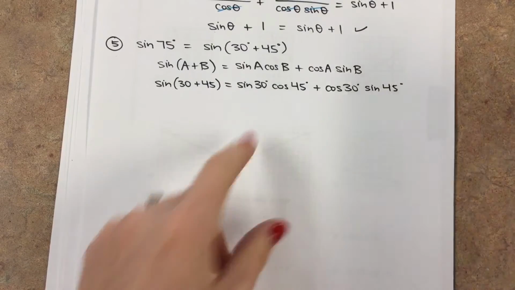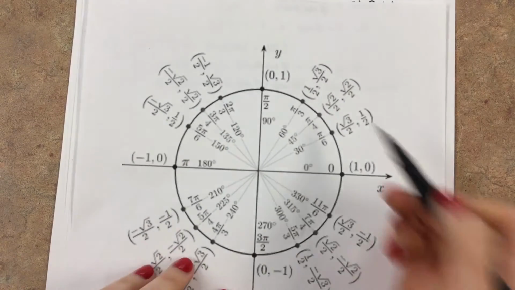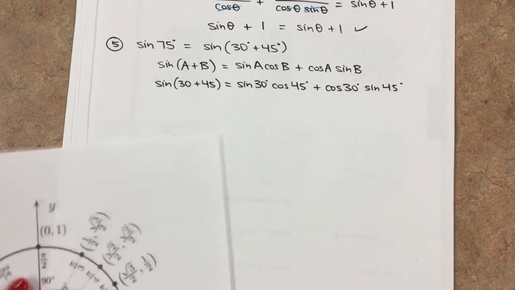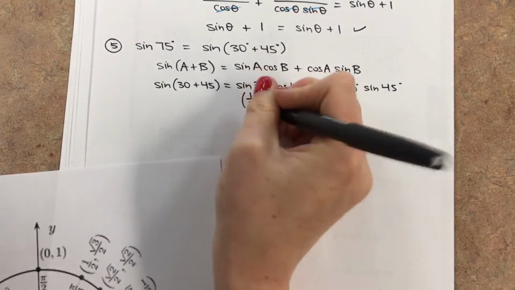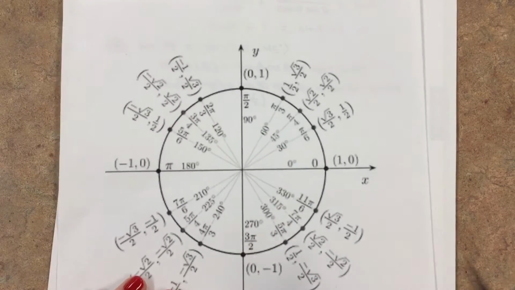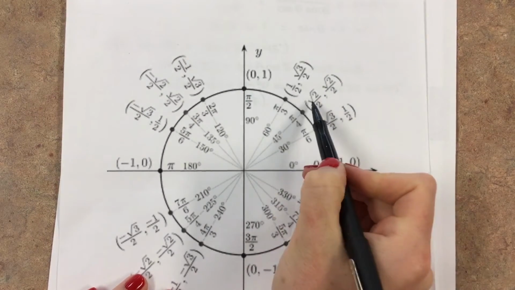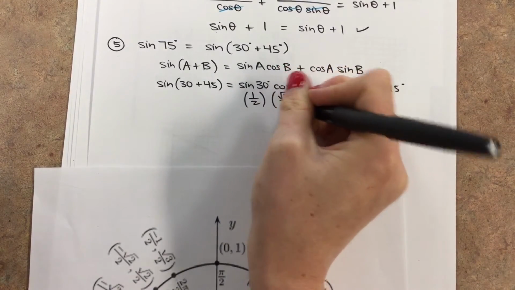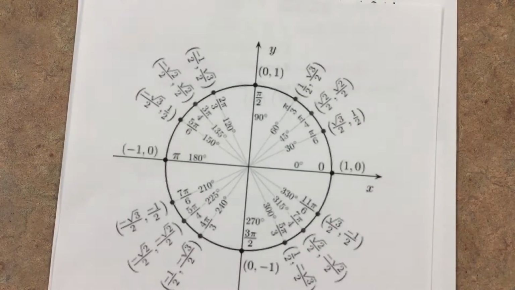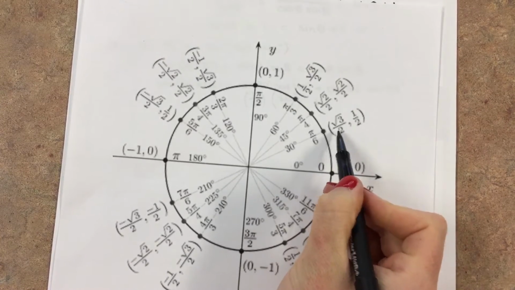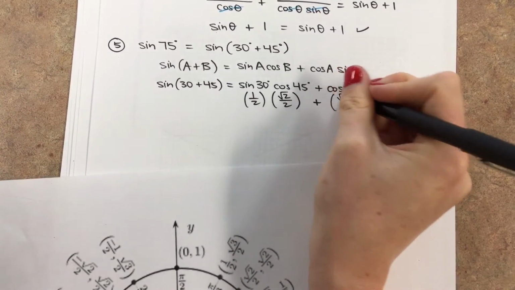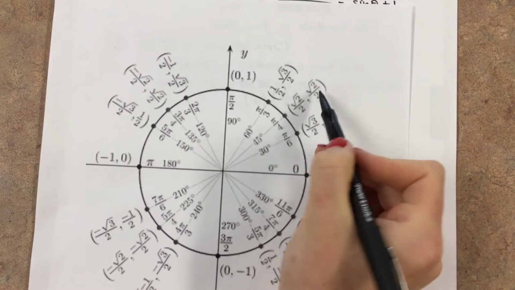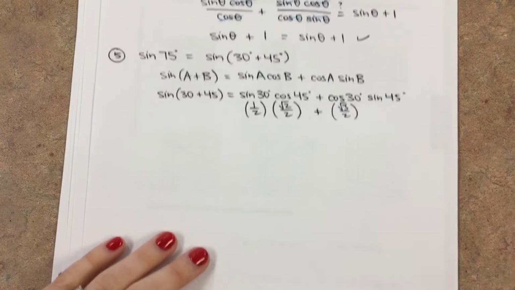So start with sine of 30. So here's your unit circle. Here's 30. Sine goes with the y value. So that would be 1/2. Okay, and then cosine of 45. Here's 45. Cosine is the x value. So that's root 2 over 2. Okay, back to 30. Cosine, again, is the x value. And sine of 45. So back to 45. Sine is the y value. So that is root 2 over 2.